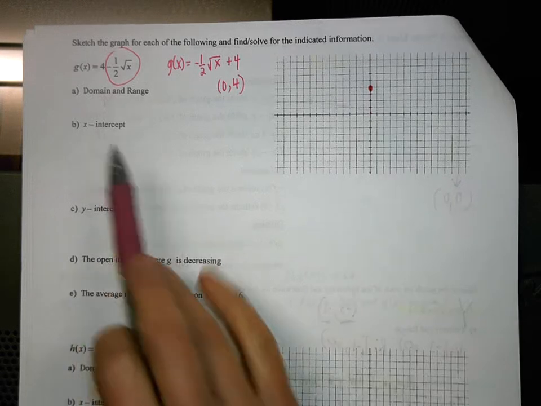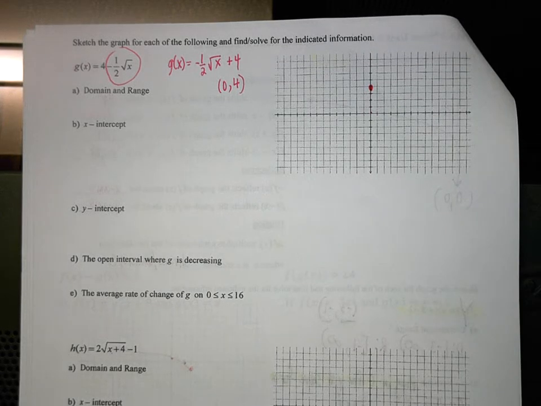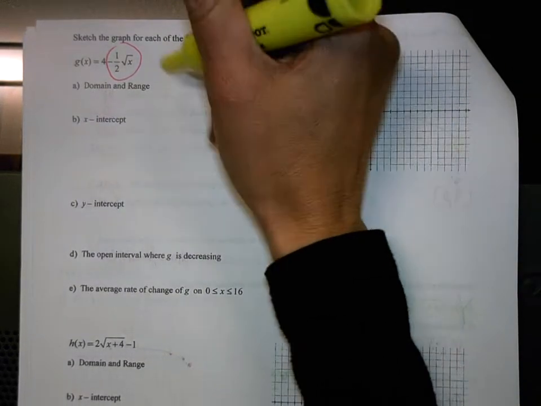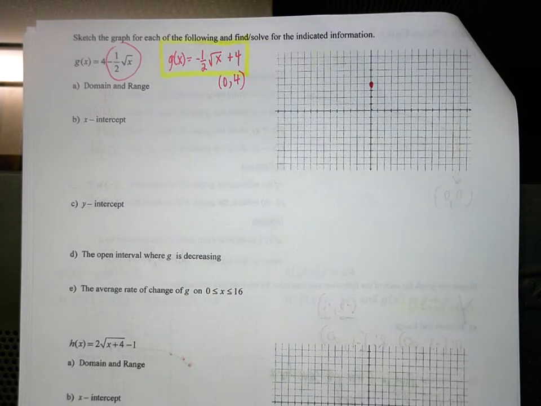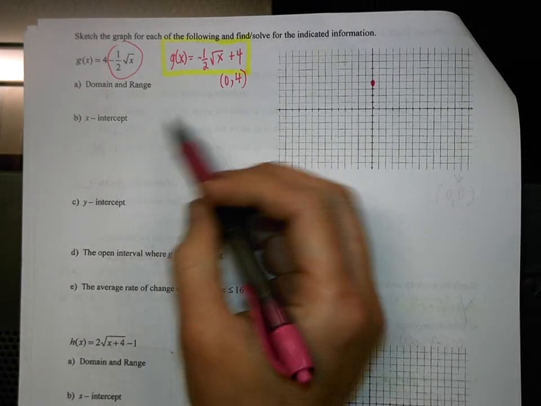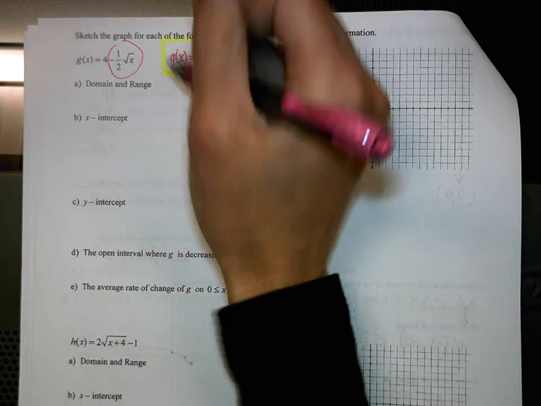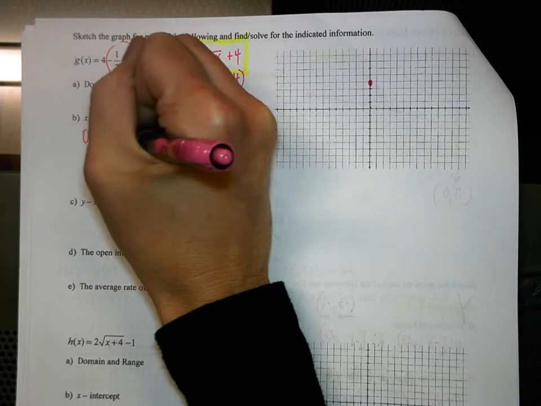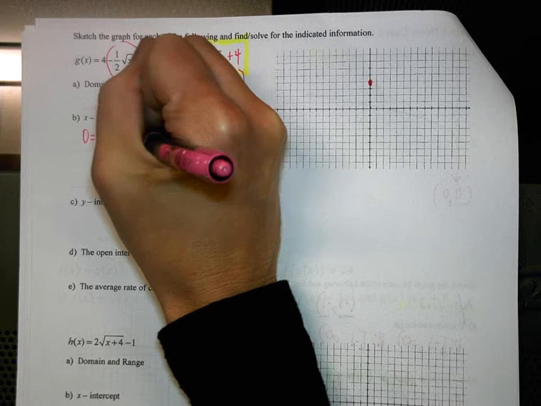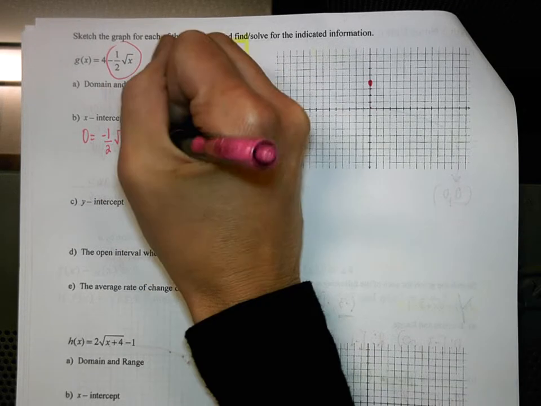X-intercept. So for the x-intercept, and again, when I'm finding these values, I'm going to use this equation now that I rewrote. We plug in 0 for y and solve for x. And so for my x-intercept, I'm going to plug in 0 here for where the y would be. So 0 equals, and then I have negative 1/2 root x plus 4.